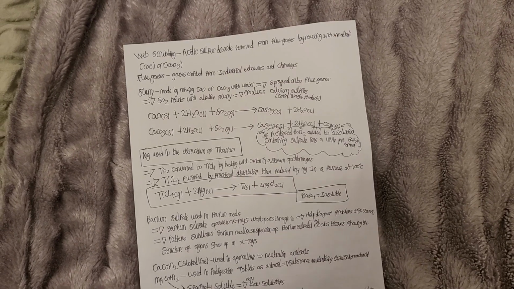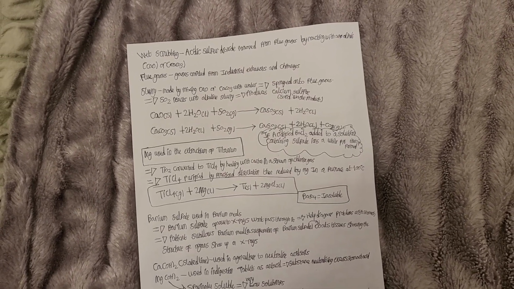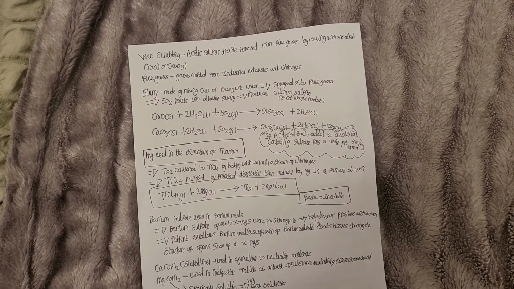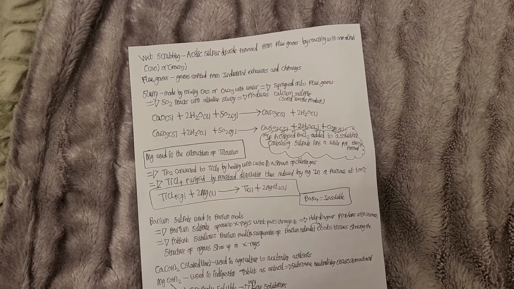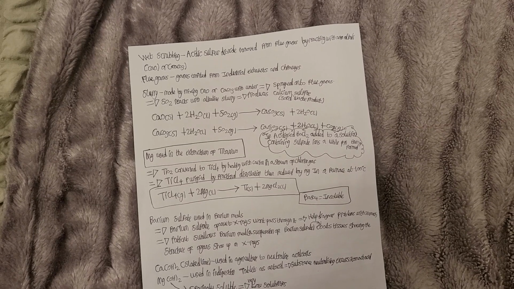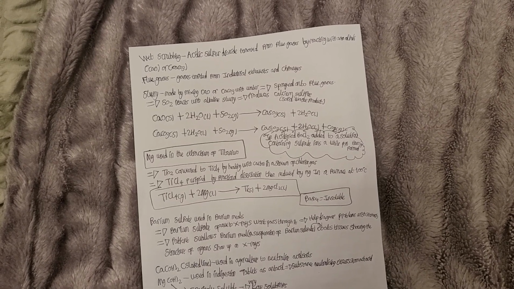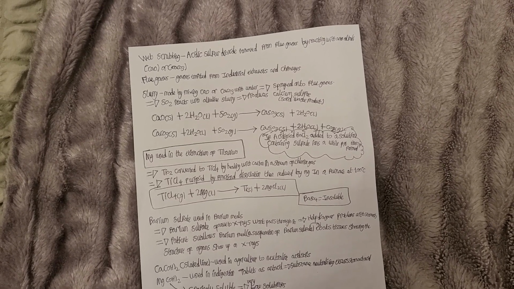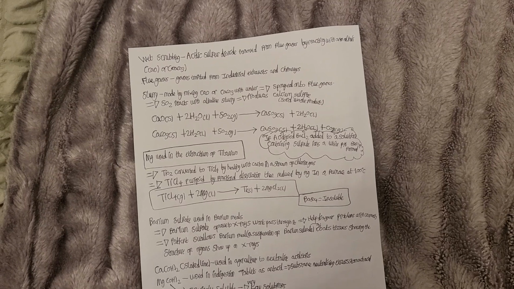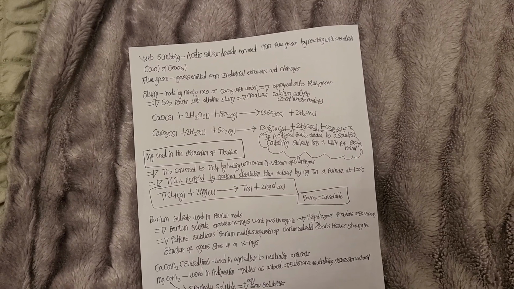Magnesium is used in the extraction of titanium. First things first, titanium oxide, TiO2, is converted to TiCl4 by heating it with carbon in a stream of chlorine gas. Then TiCl4 is purified by fractional distillation before being reduced by magnesium in a furnace at 100 degrees Celsius.